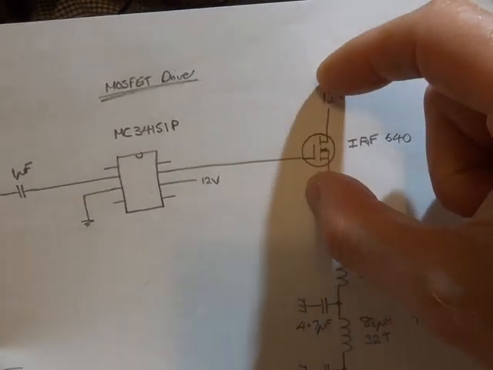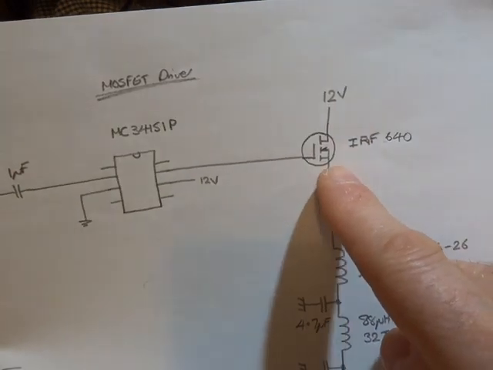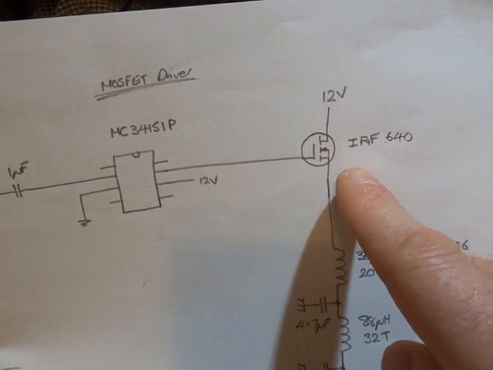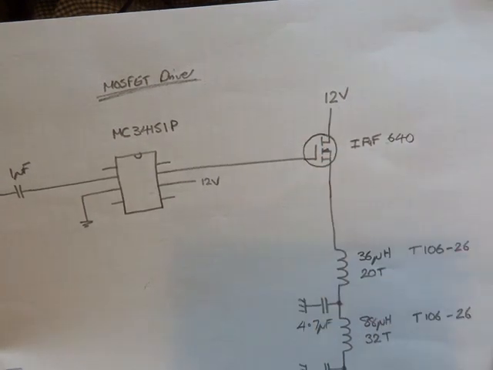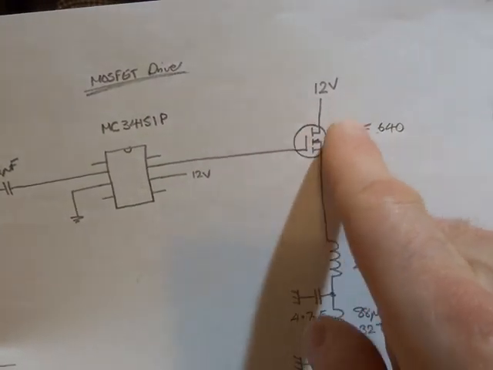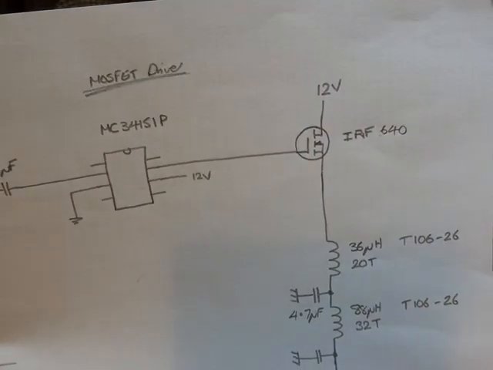It can handle 200 volts across it as opposed to 100 volts for the 510, and its on resistance is 0.18 ohms as opposed to 0.54 ohms, so the voltage drop is less, so less heat. So that's what I've settled on. It is $3, so not a huge amount of money, but it seems to work just fine.